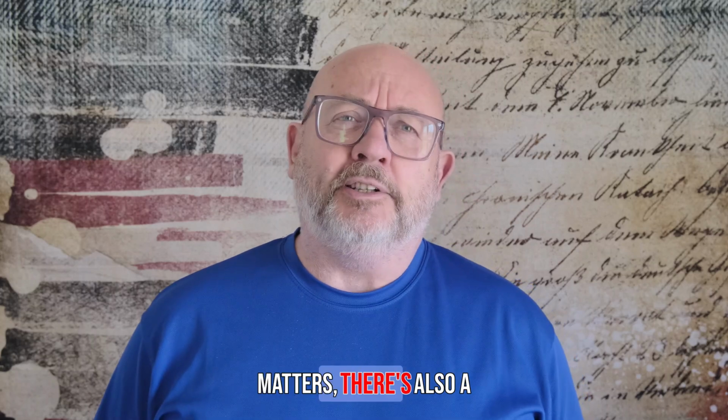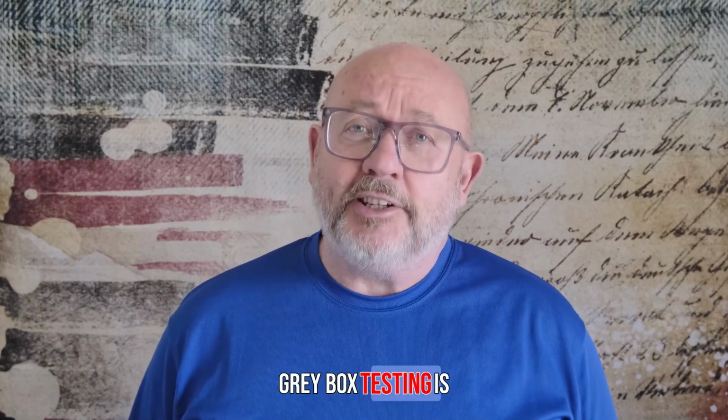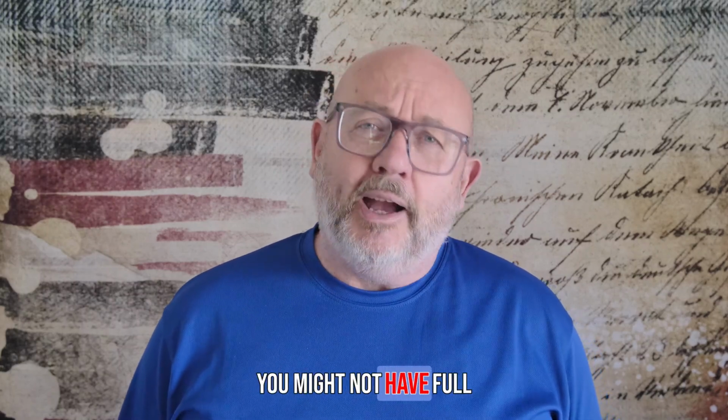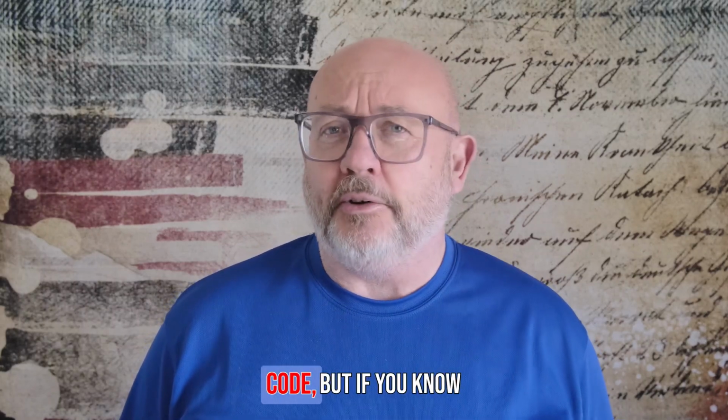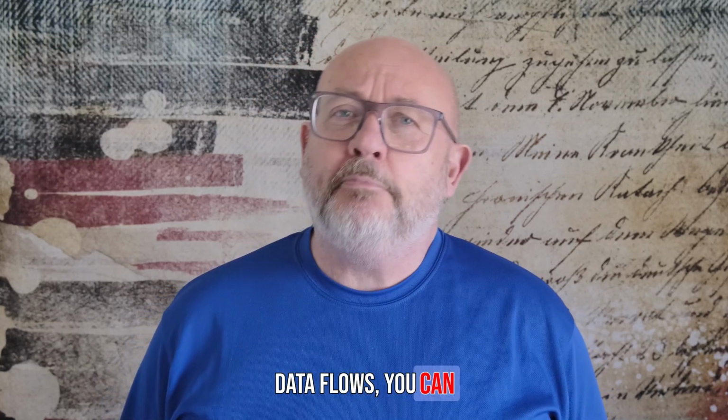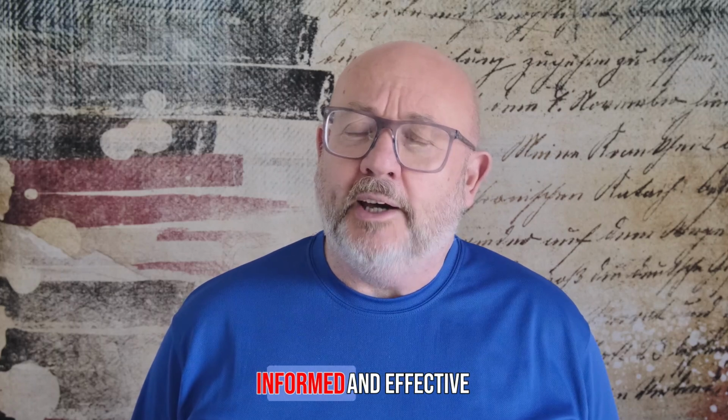Just to confuse matters, there's also a flavour of testing using a hybrid approach called grey box testing. Grey box testing is testing with partial knowledge of a system's internal structure or workings. You might not have full access to the source code, but if you know enough about system architecture, algorithms, APIs or data flows, you can probably design more informed and effective tests.